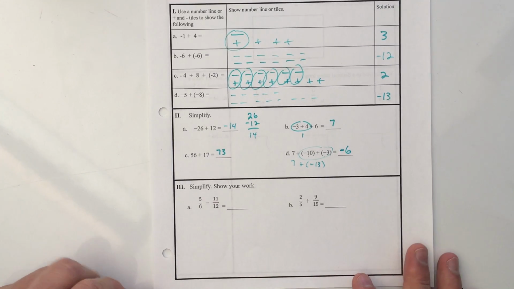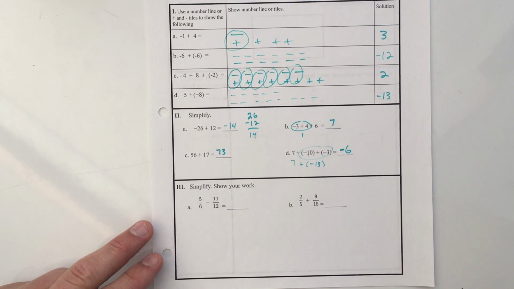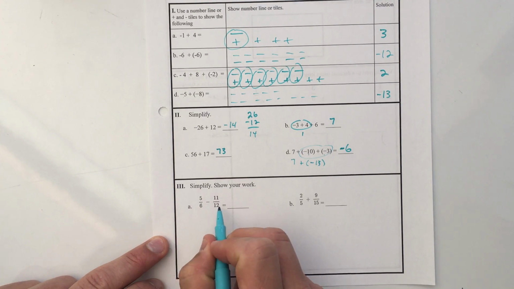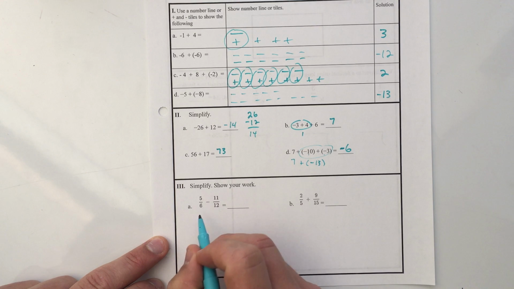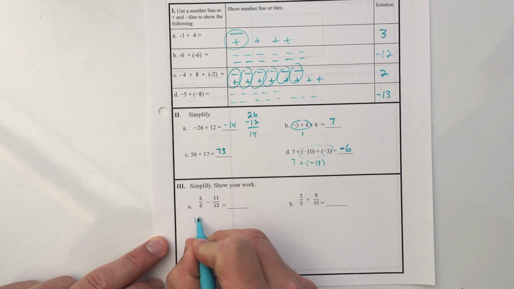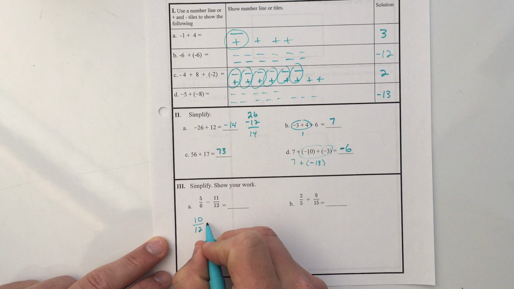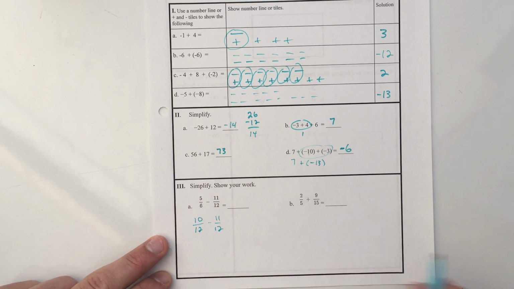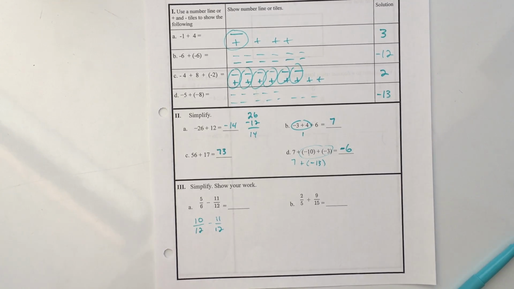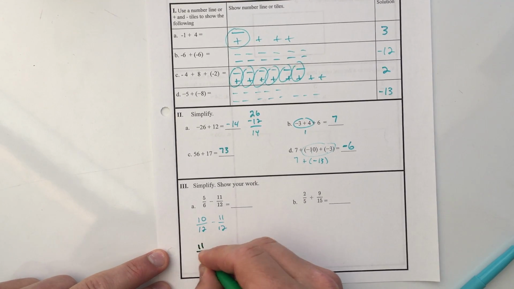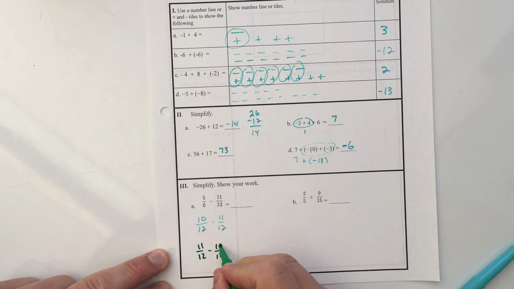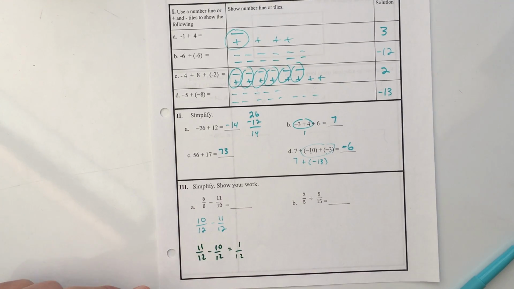All right, this one was a little tricky. 5/6 minus 11/12. A lot of us knew that 5/6, we have to first find a common denominator. 5/6 is equivalent to 10/12. So this is the same as 10/12 minus 11/12. However, this is not 11/12 minus 10/12. Because if I do this, 11 minus 10 is 1, and I keep the same denominator.